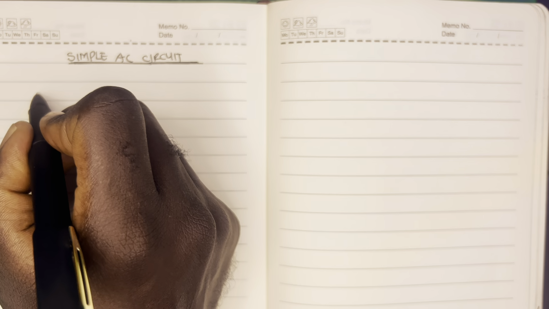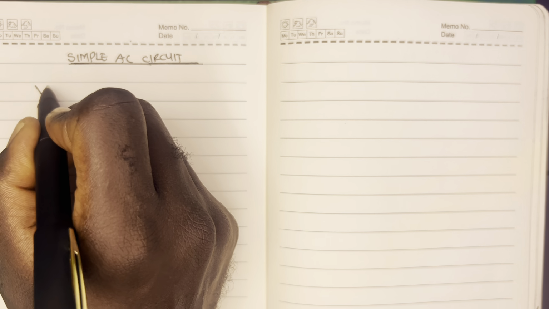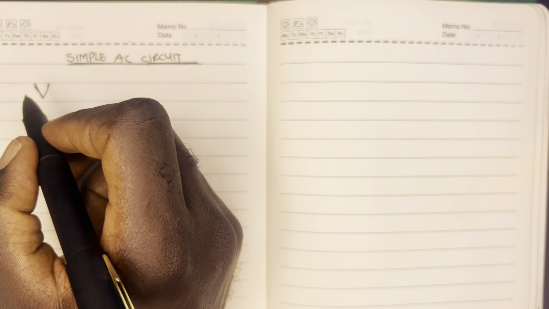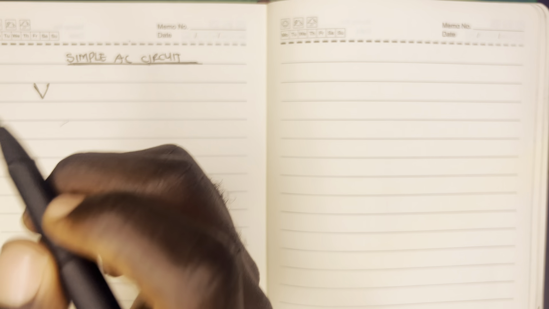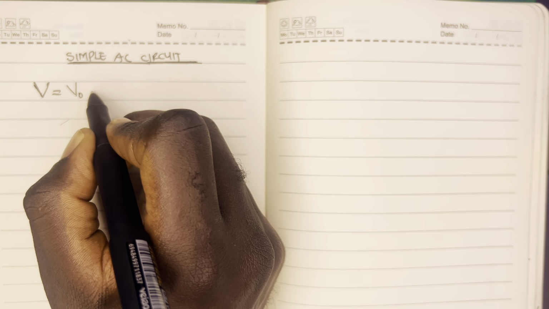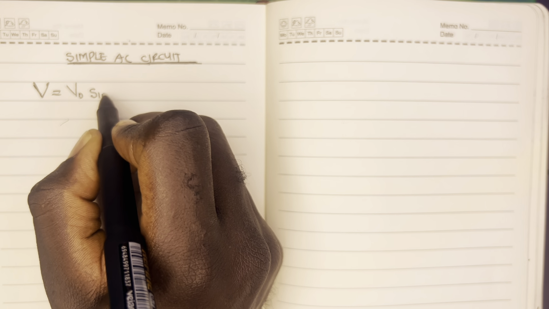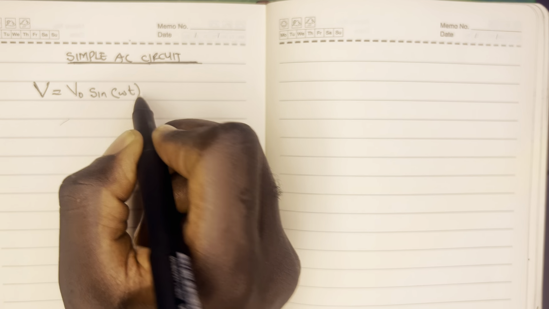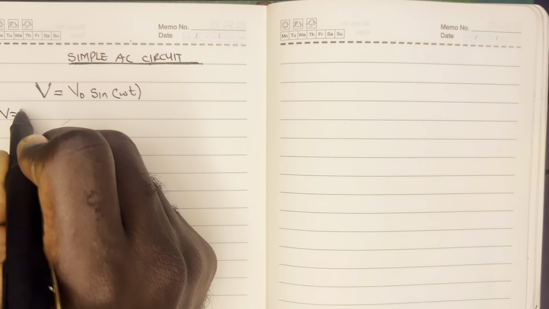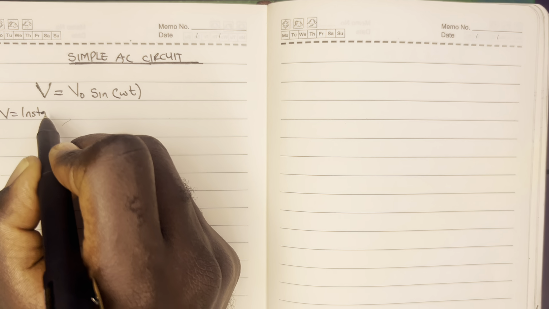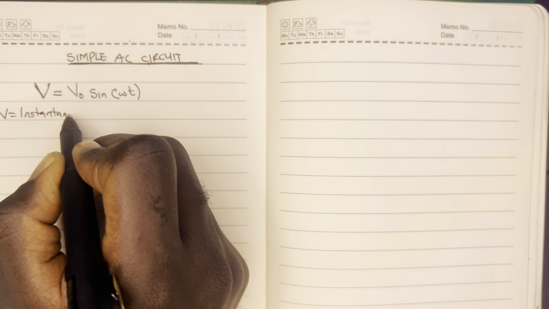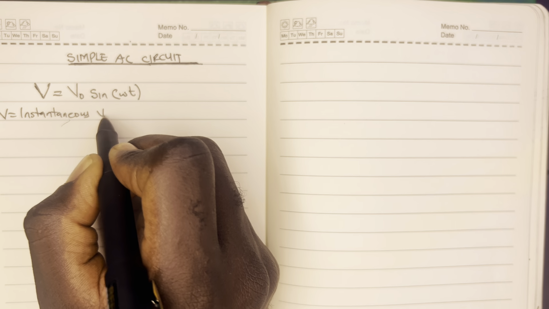For instance, the instantaneous voltage, the voltage at an instant of time in an AC circuit, can be represented as V = V naught sine omega t, where V is the instantaneous voltage.